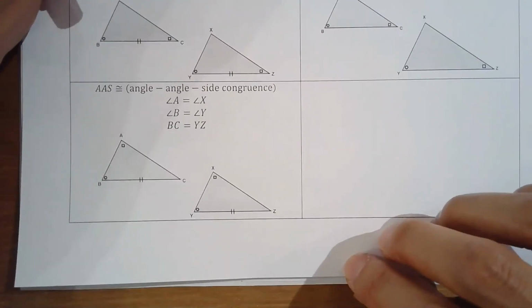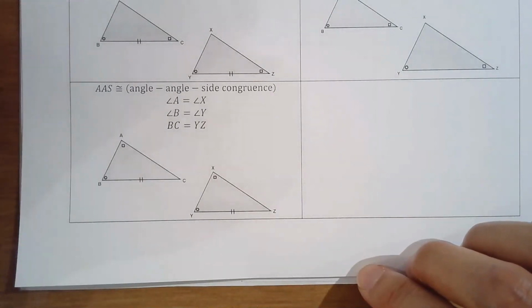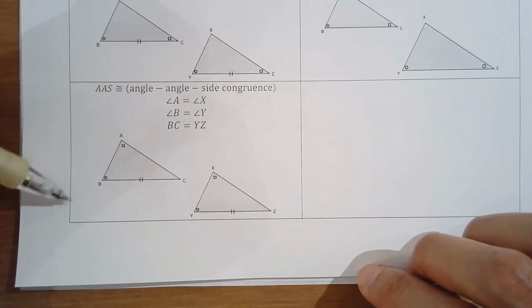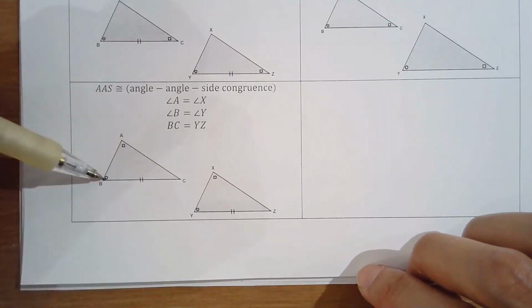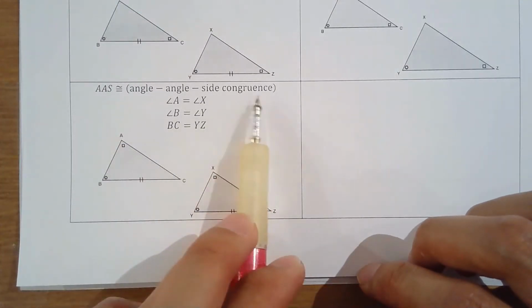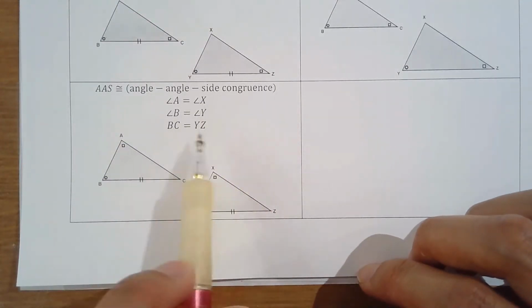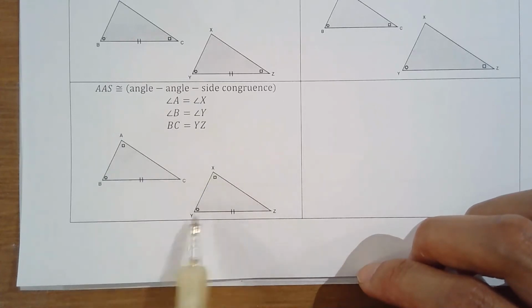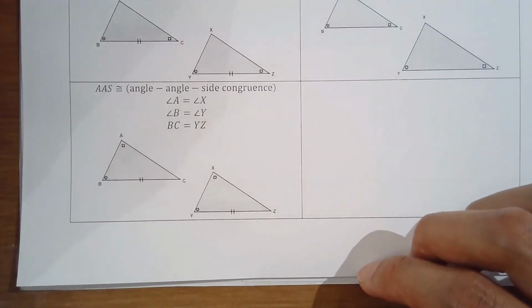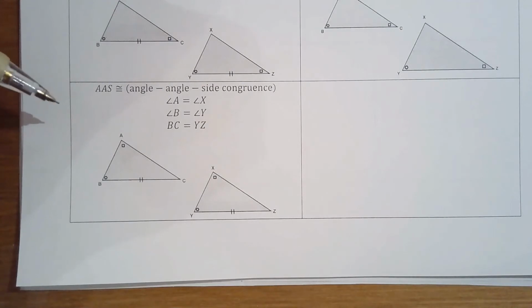Okay, last one here, we have angle angle side. Just don't confuse this one with angle side angle. Remember, if you're trying to prove that the triangles are congruent, the corresponding sides, in this case BC and YZ, are not proportional in length, but they are equal in length. So we have 4 ways to show that 2 triangles are congruent, and we have 3 ways to show that the two triangles are similar.